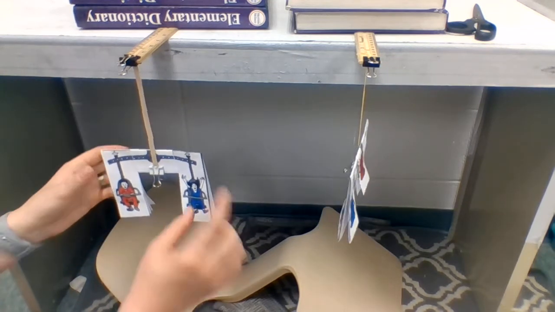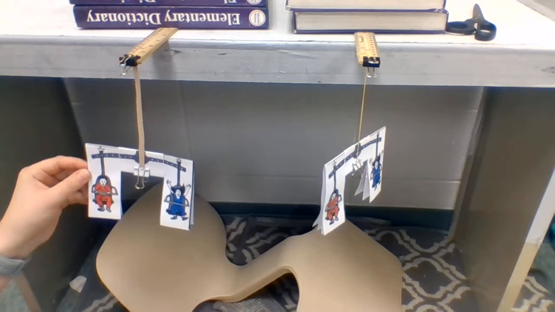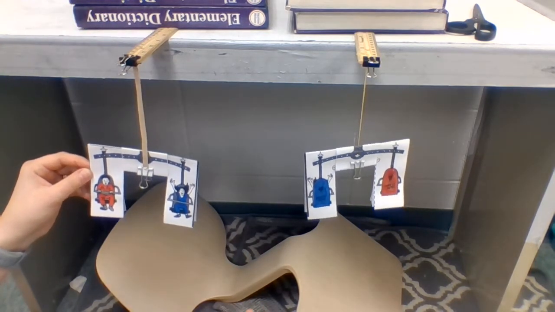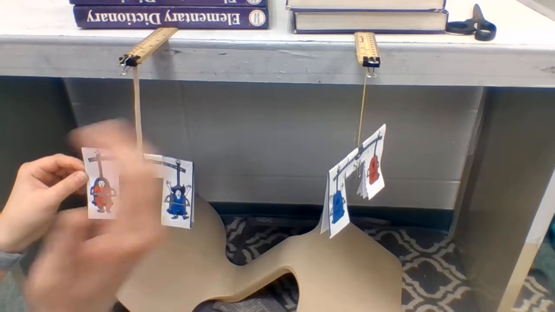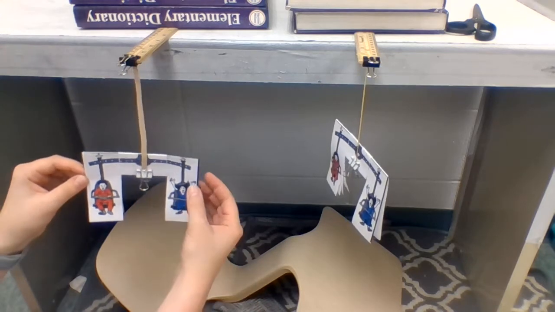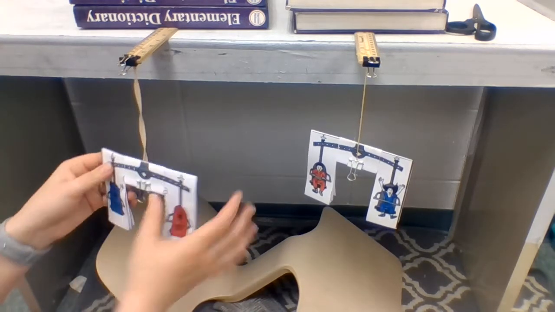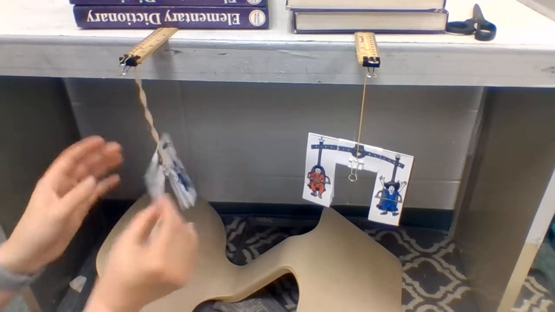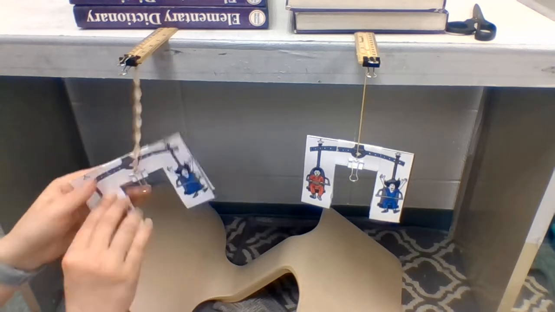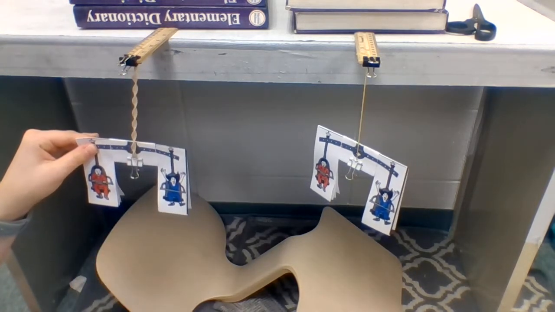So we're going to see, first of all, can I make it twist or spin 5 times? So I have my thick rubber band. We're going to try this. I think if I do 5 spins, 5 rotations, or 5 twists, then it should spin 5 times. Let's see. 1, 2, 3, 4, 5. See how it's twisted up?